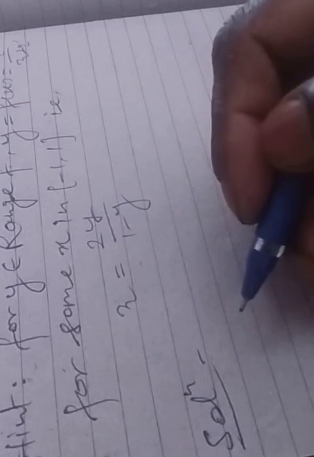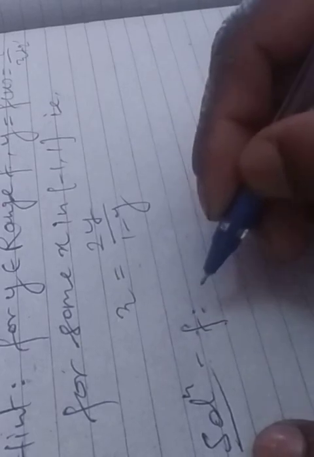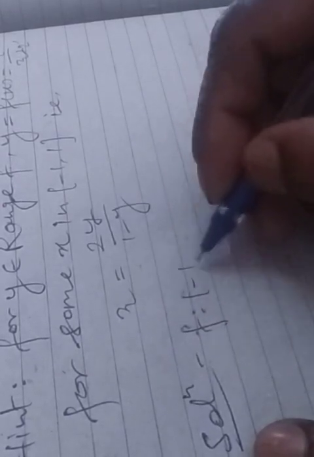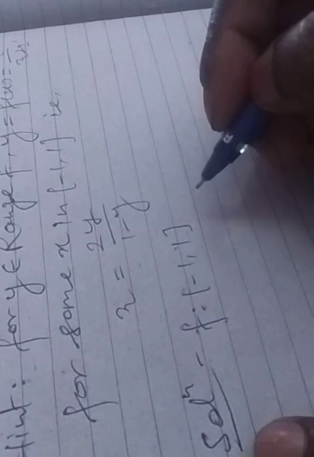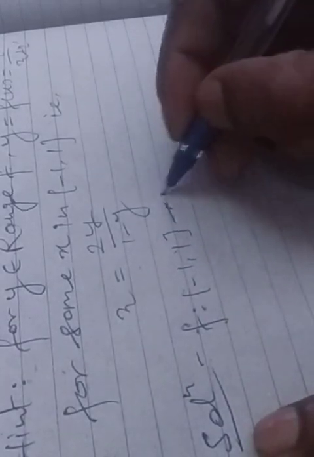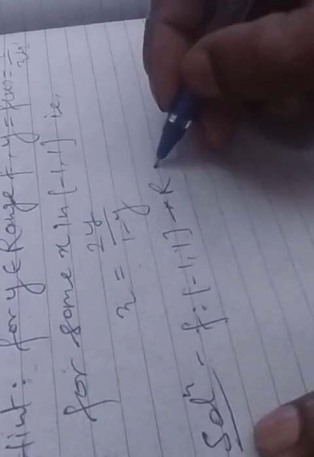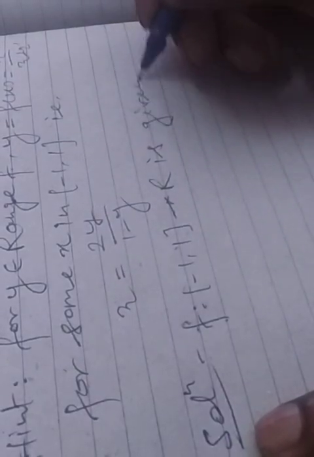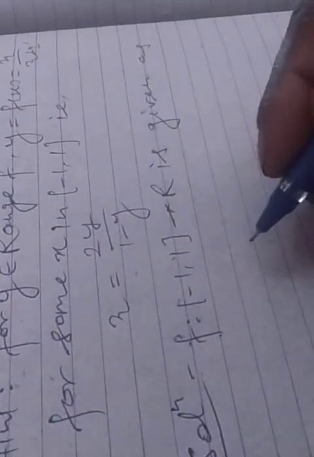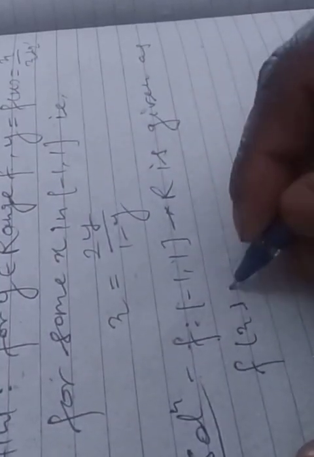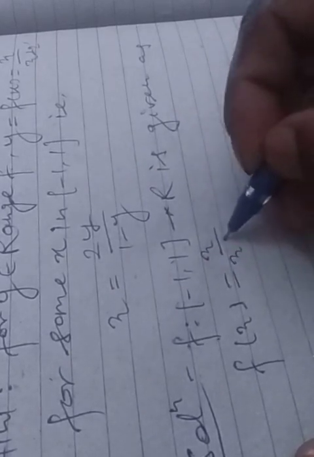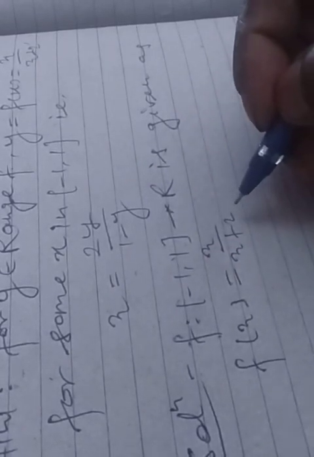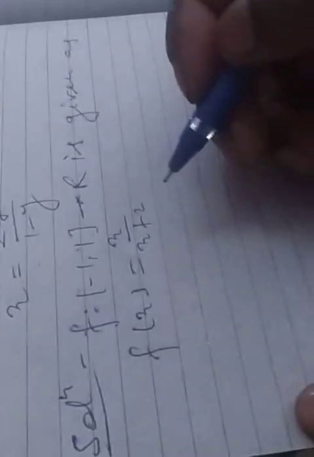Now to solve this question, here the function f from -1 to 1 to R is given as f(x) = x/(x+2).